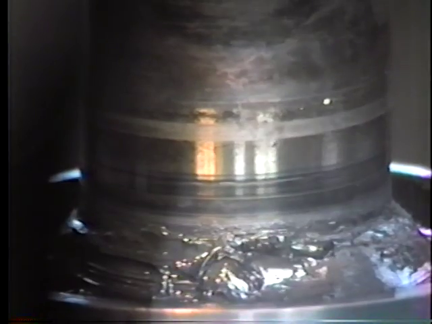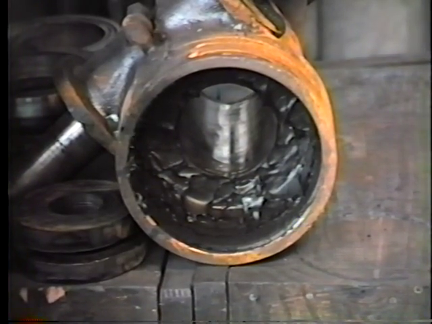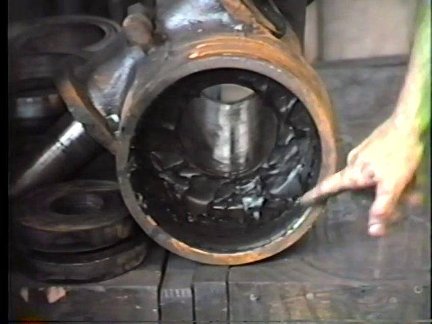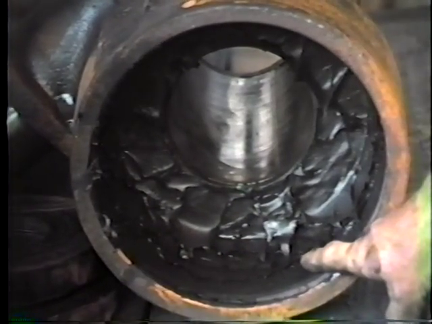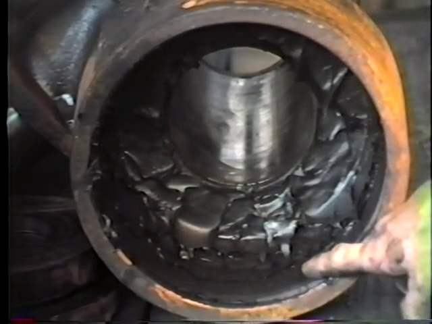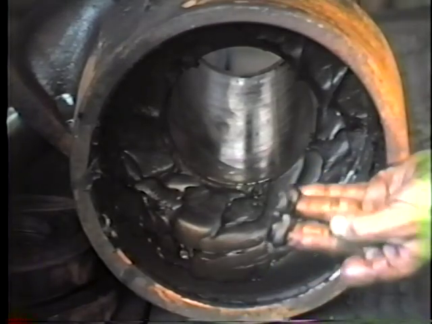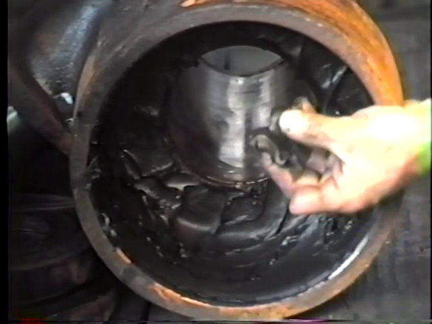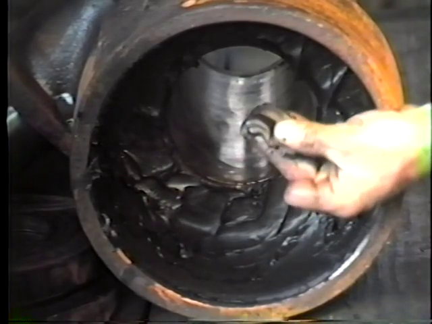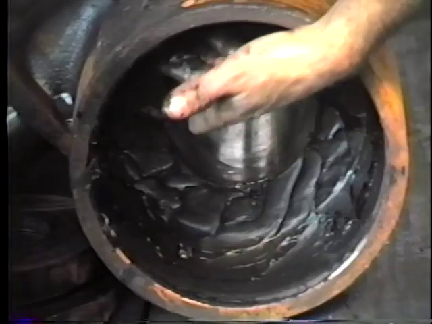Would you please point to the grease that's in there? It looks like taffy. Can you move some of that around? Would you say that's contaminated with coal? I would say so, yeah. Can you find the air seal? Oops, don't touch it.